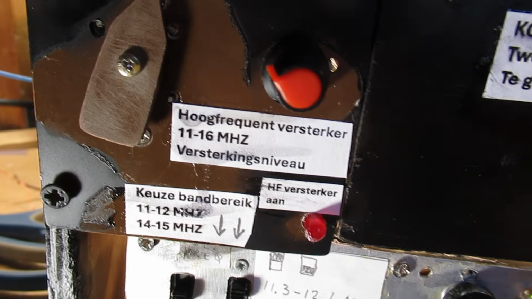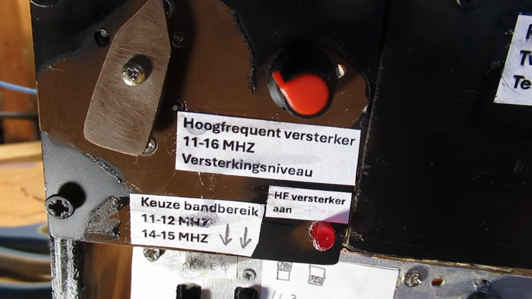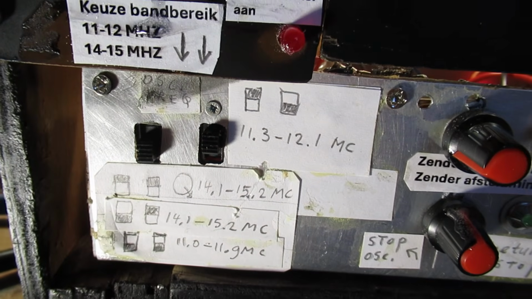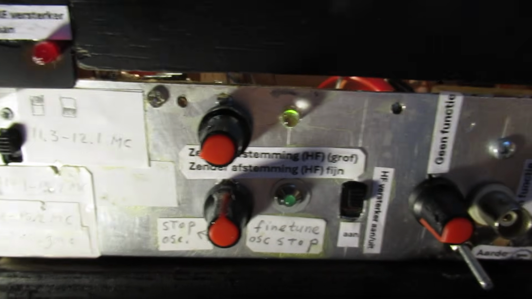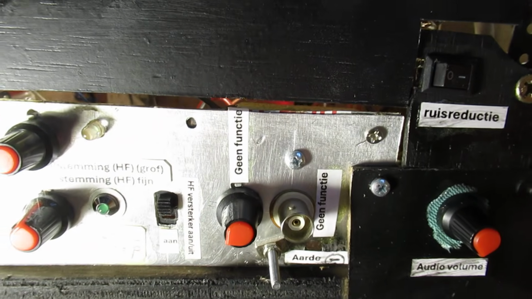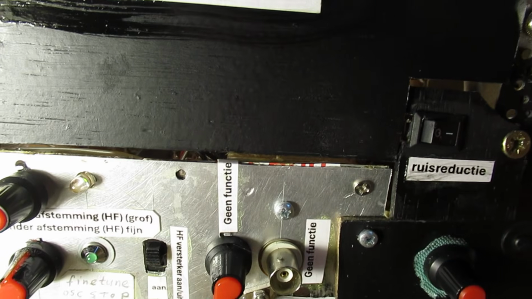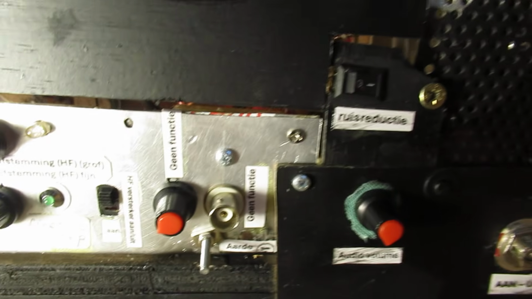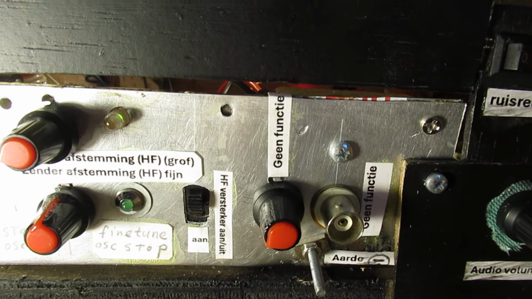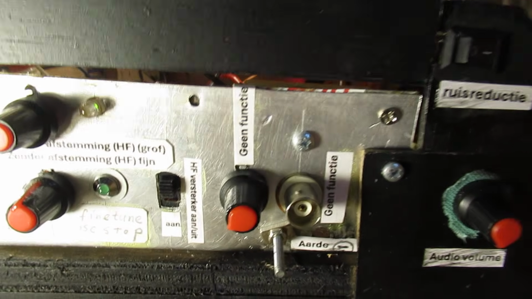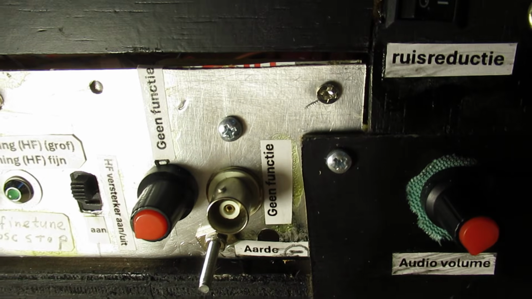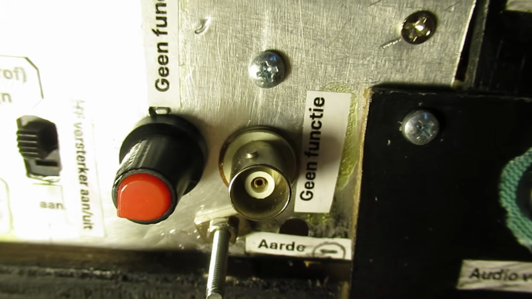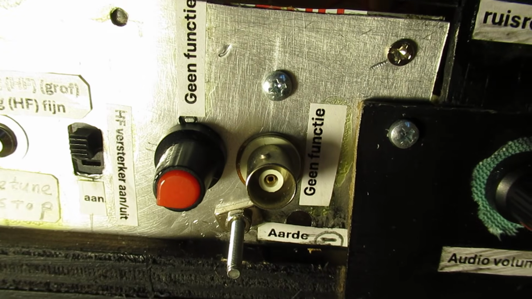So here we have the hoogfrequentversterker, the high frequency amplifier, and here you can set the local oscillator frequencies. 2 non-functional points on the front, but perhaps in the future I'm going to use them. First idea was to use this socket here as an output of the local oscillator.